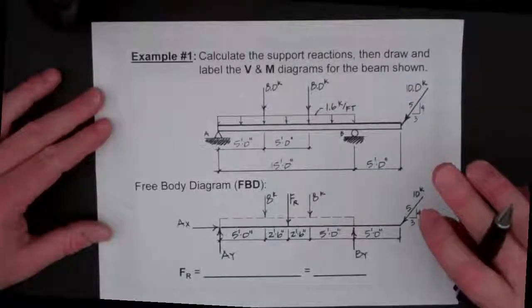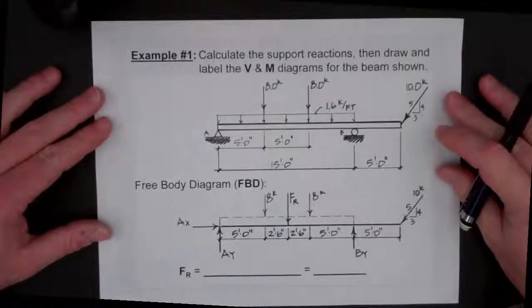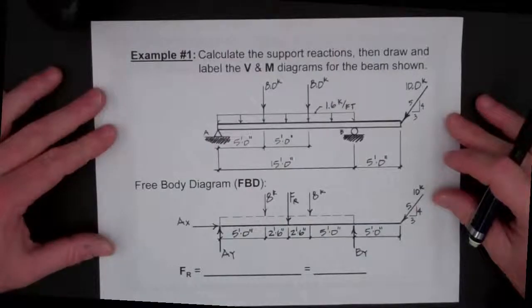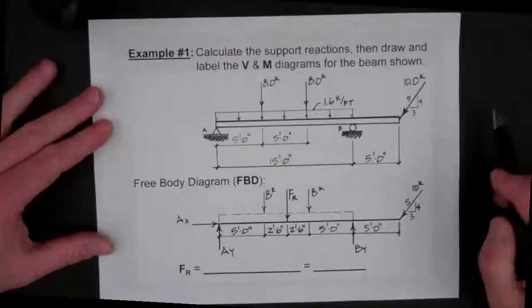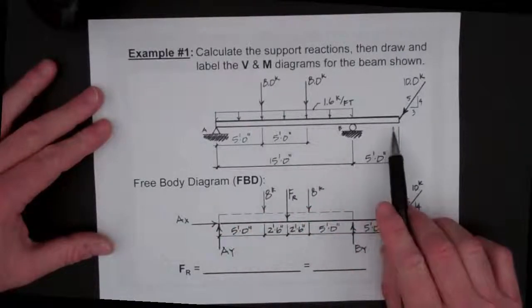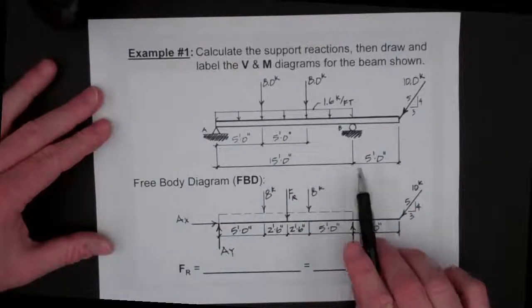To start the examples for the statics and strength review, we will begin this example by calculating the support reactions and draw and label the shear and moment diagram for the given beam. Okay, we're given an overhanging beam with a span of 15 feet and an overhanging of 5 feet.